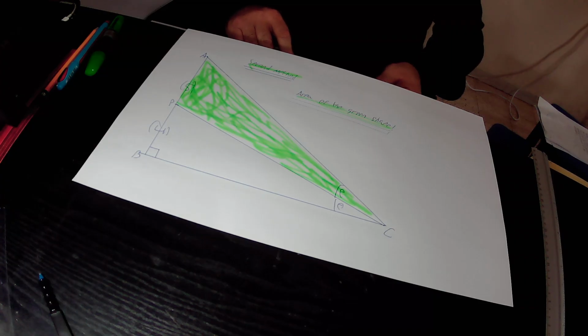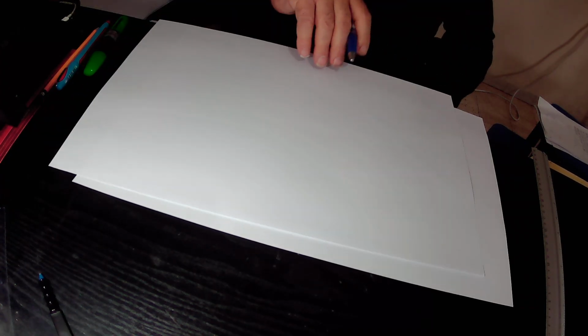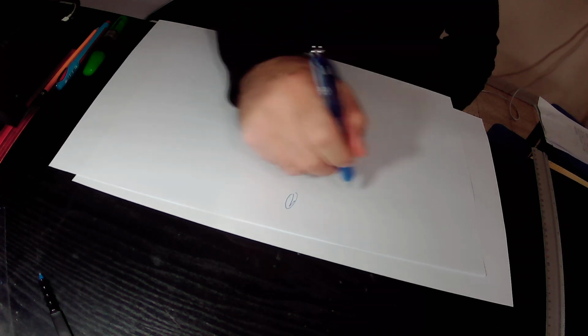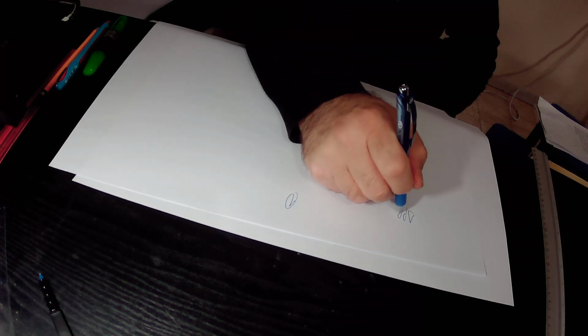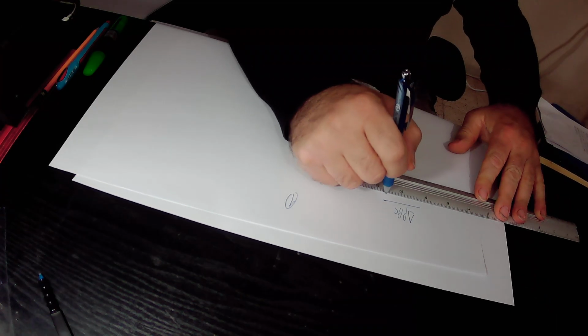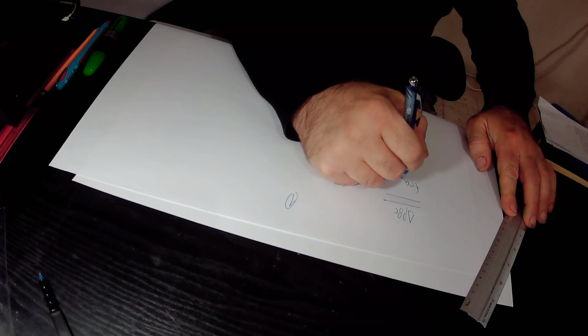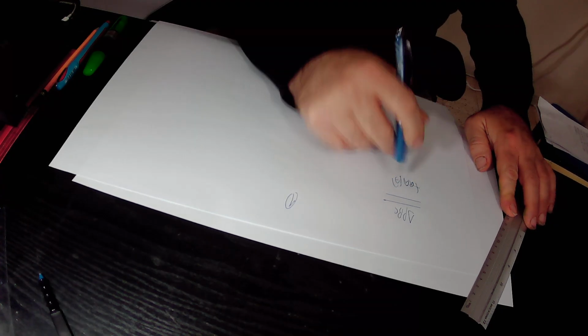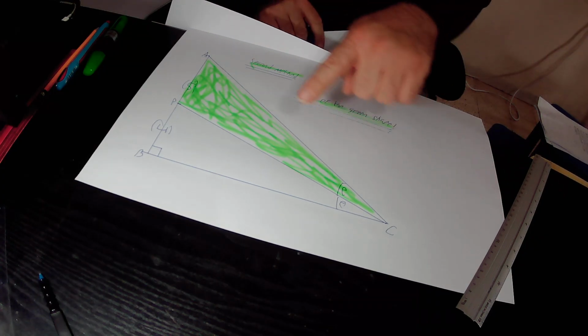So in the white lower triangle PBC, it is very easy to see that tangent theta equals PB over BC.